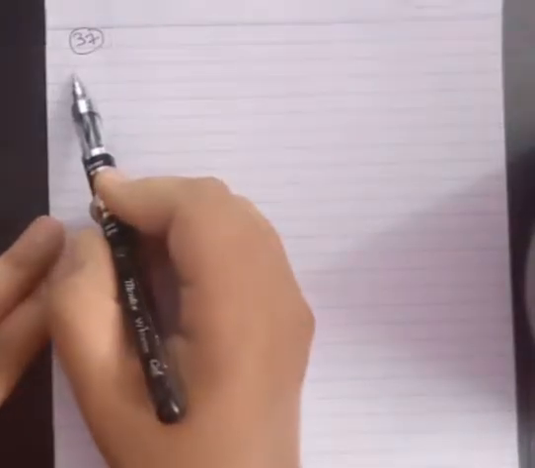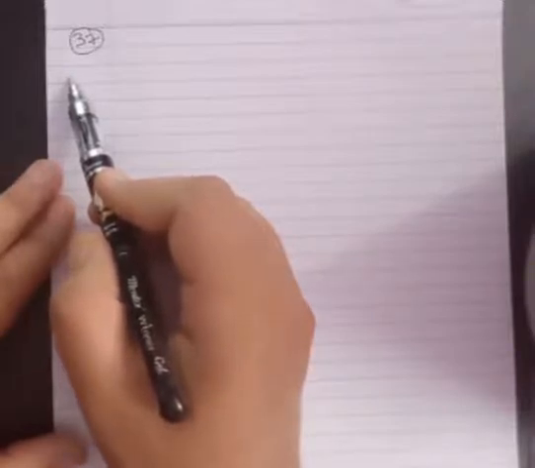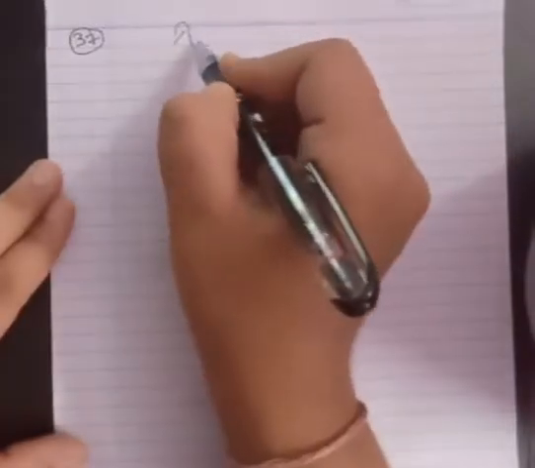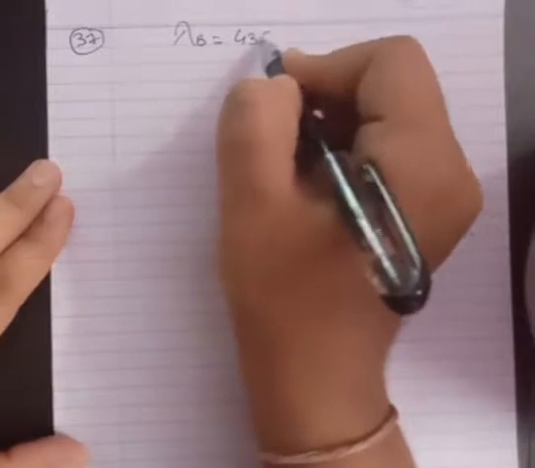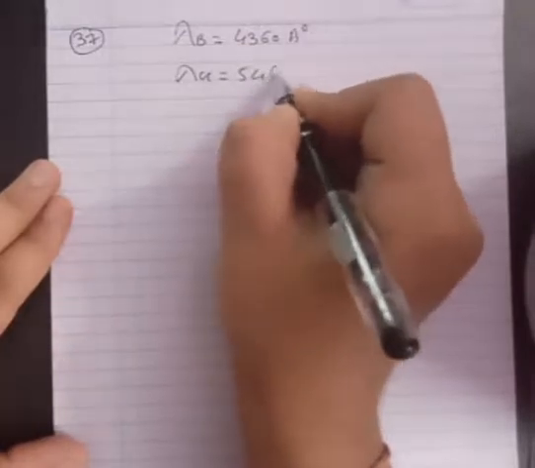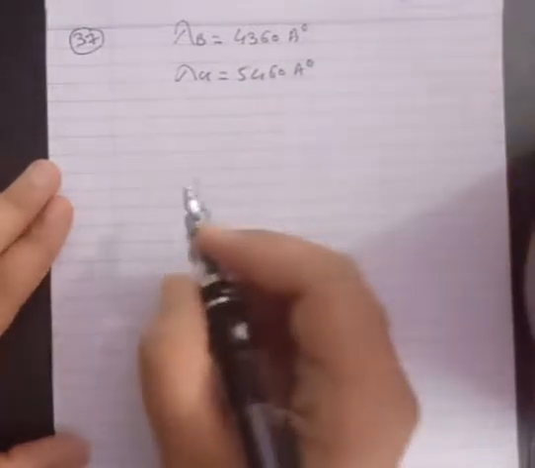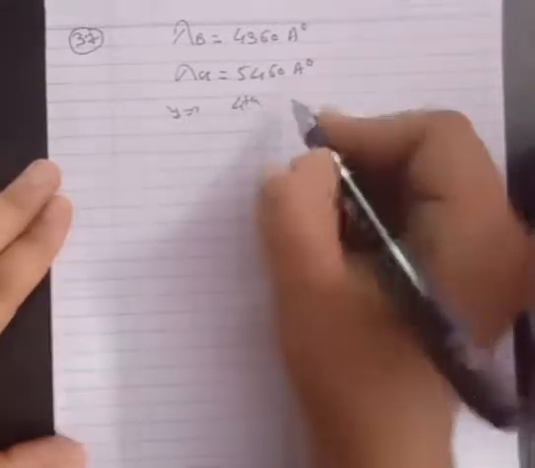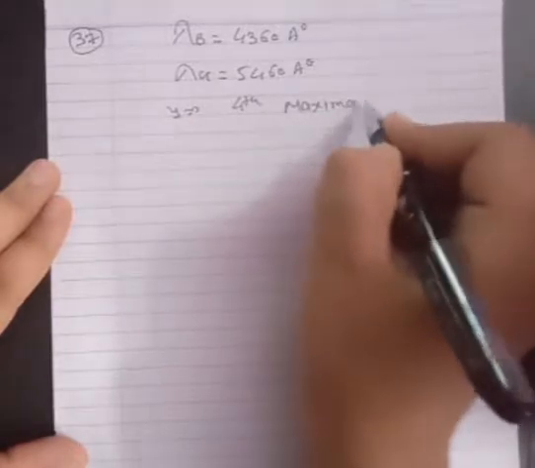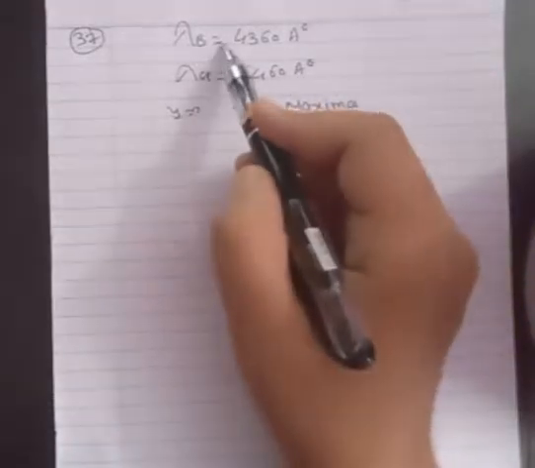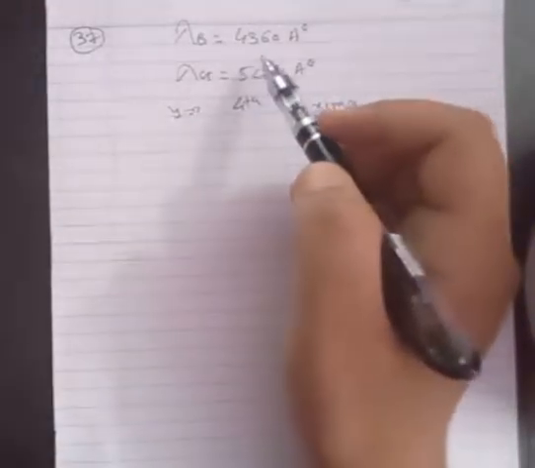In question number 37, the Young's double slit experiment is performed with blue light and green light of wavelengths 4360 angstrom and 5460 angstrom. Y is the distance of the fourth maxima from the central. We want to compare the distances of blue and green for the fourth maxima.